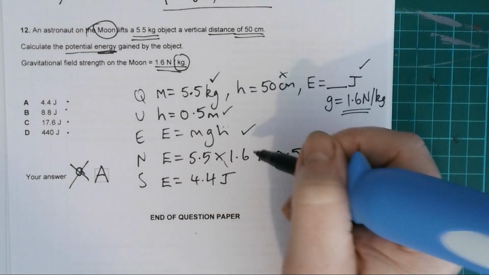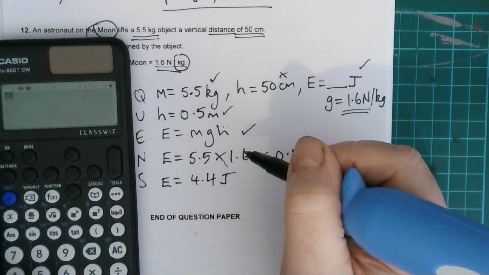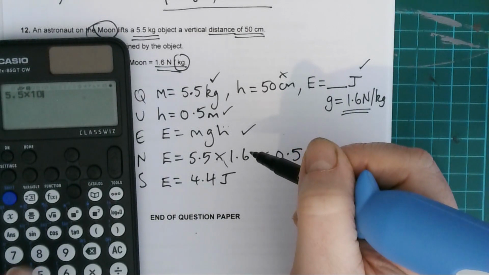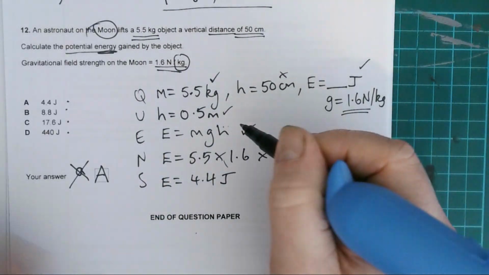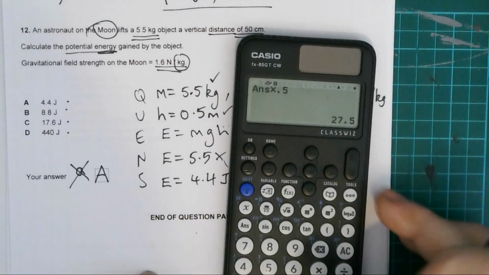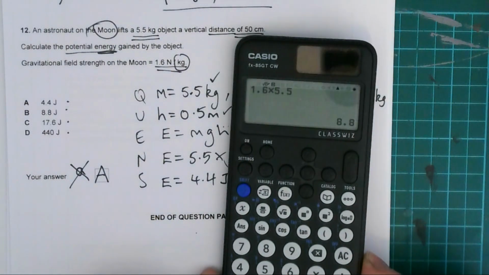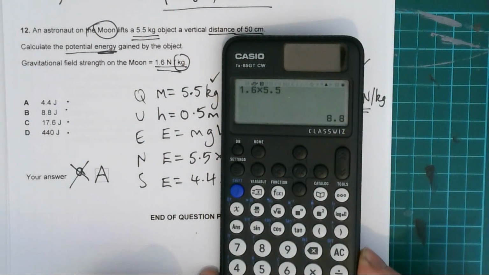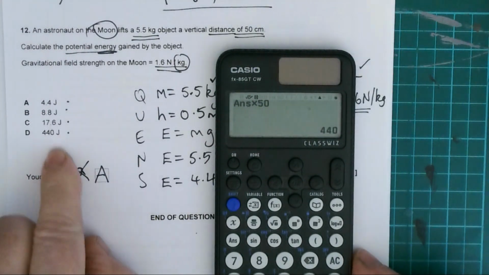I wonder, just out of curiosity, if I would get the correct wrong answer if I put 10 in. 5.5 times 10 times 0.5 equals 27.5. No, it's not an answer anyway, that's fine. But let's see what we get if I do 1.6 times 5.5. Okay, yeah, that's an option. So just banging numbers into your calculator and hoping for the best would get you the wrong answer. If you multiplied that by 50, you'd get 440.